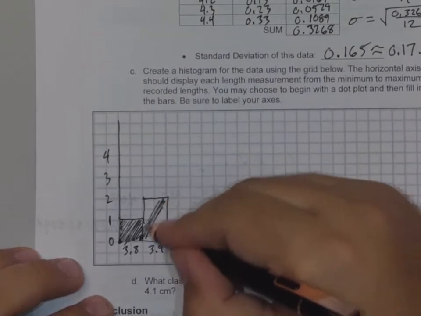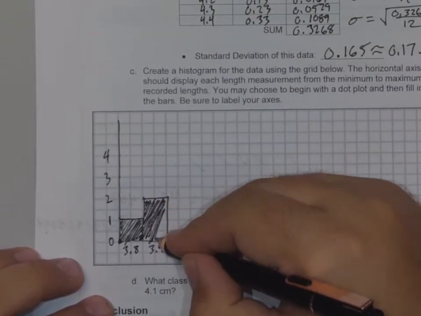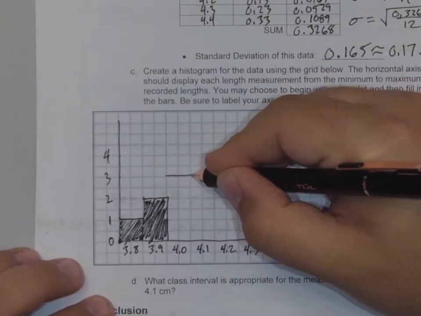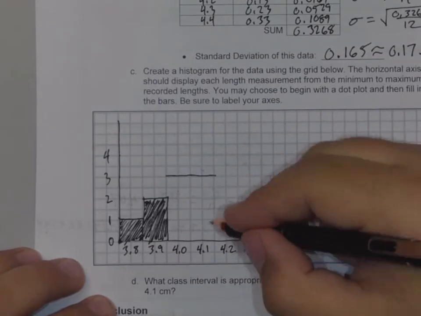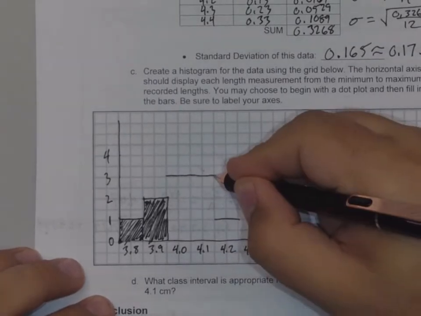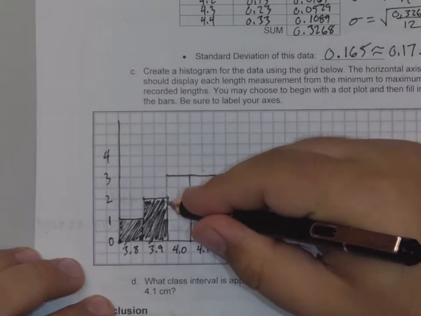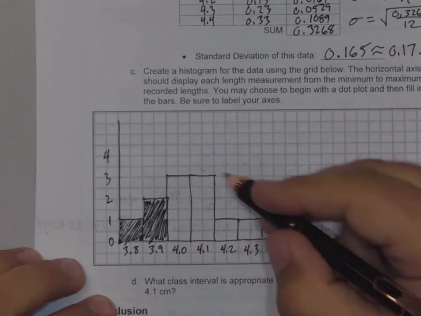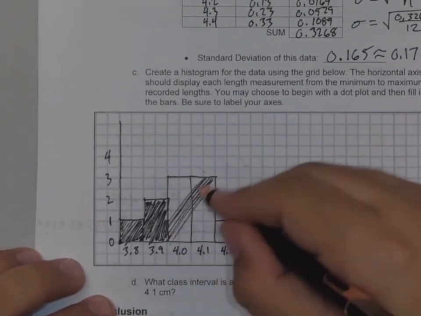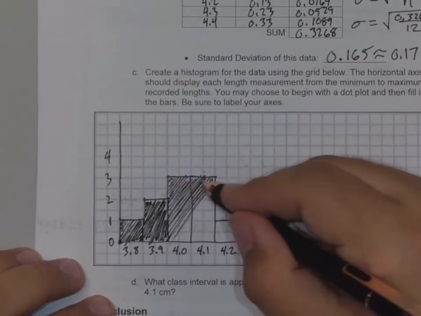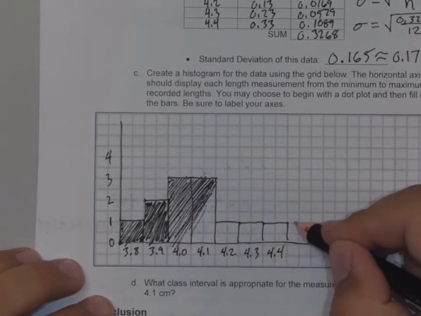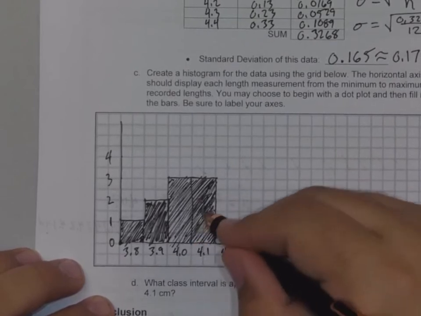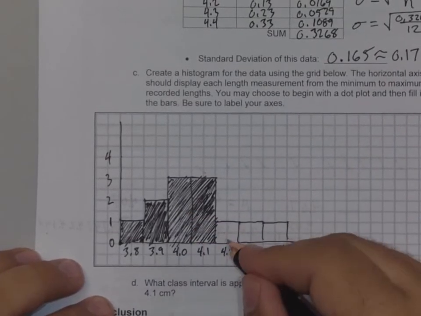So again, I'm able to see how many did I have. 4.0 went up to 3. Same thing on 4.1. 4.2 only had 1. I can go ahead and put in my bars here. And the same thing with 4.3, 4.4. And usually I like to shade in or fill in these bars a little bit, so that way it's really easy to see where they're hitting on our chart.